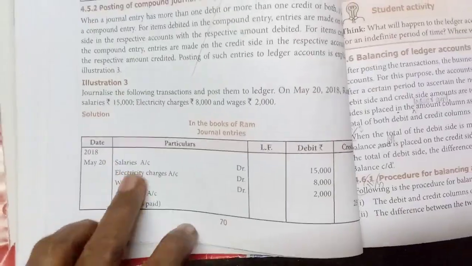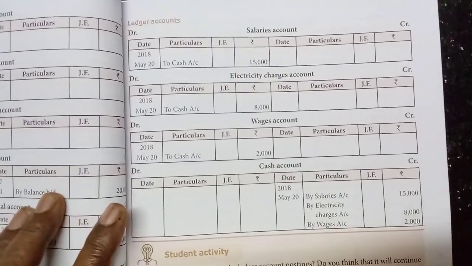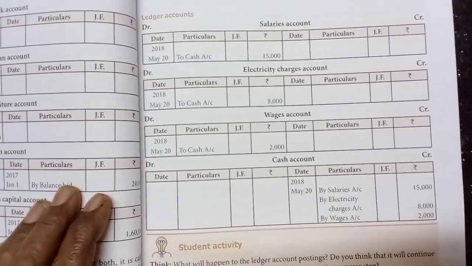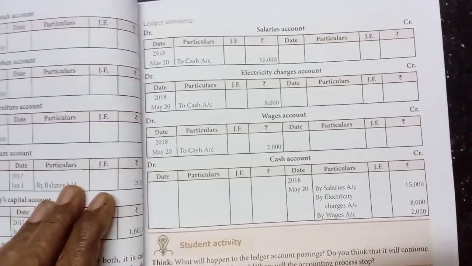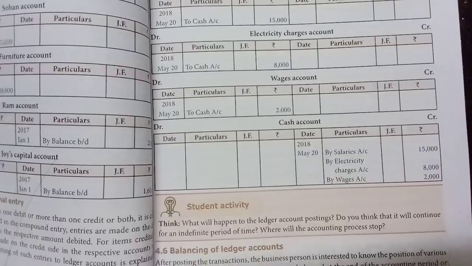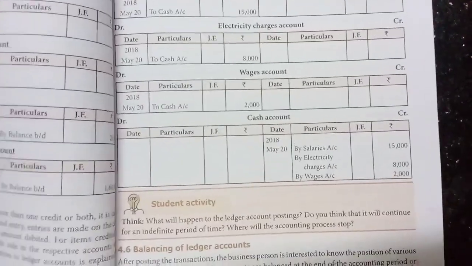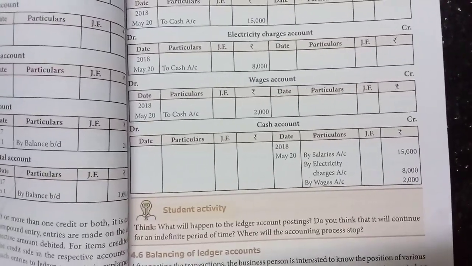This is compound journal entry. Okay, one compound journal entry is given. How it is posted: salaries account, to cash, 15,000. Then electricity charges account, date, then to cash. Then wages account, to cash. Only the wages amount, electricity charges and salaries amount alone we have written. But in the cash account, on the credit side, because cash account is credited in the journal entry, we have to post it in the credit side by salaries account, by electricity charges account, by wages account.